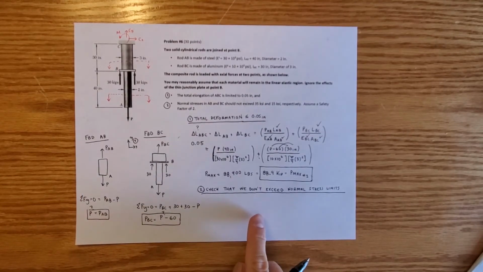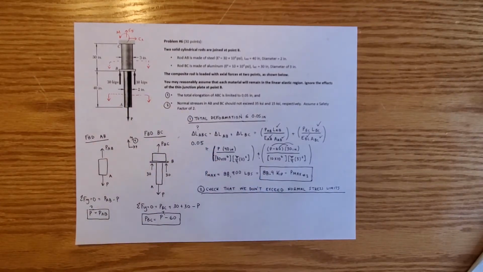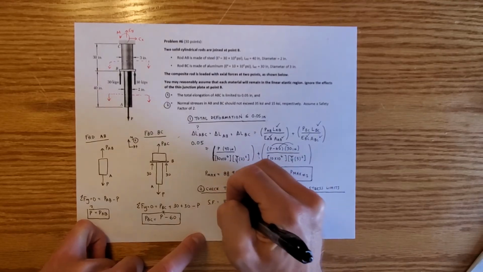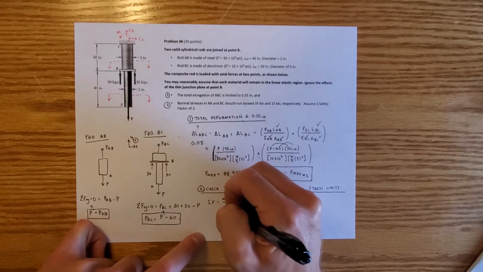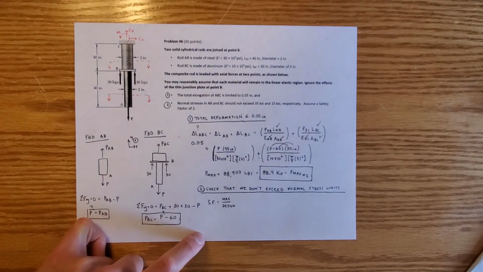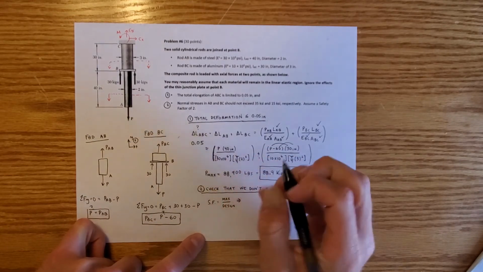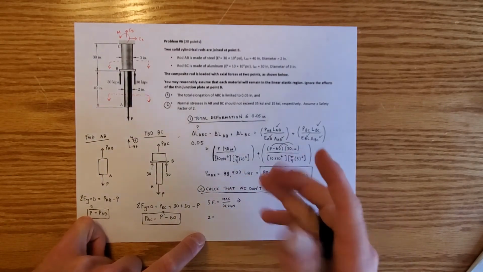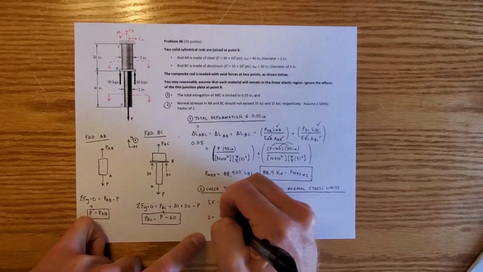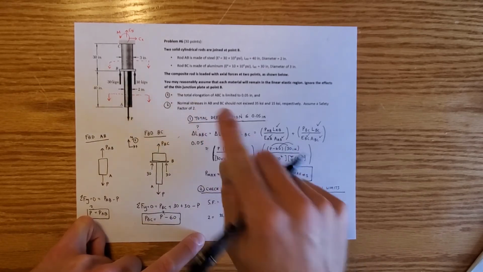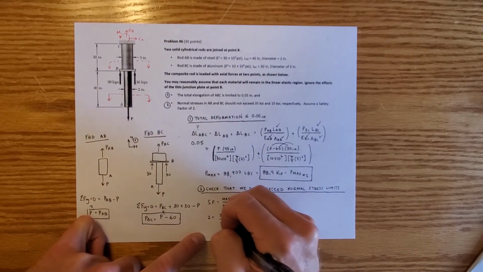So by looking here, we're going to check that we don't exceed the normal stress limits. And we have to use a factor of safety of 2. So remember that safety factor is equal to the max of the material over the design, which in this particular case, we know that the safety factor is going to be 2, which equals the maximum, which is 35 KSI, or 35,000 PSI for rod AB, over what we're designing for.